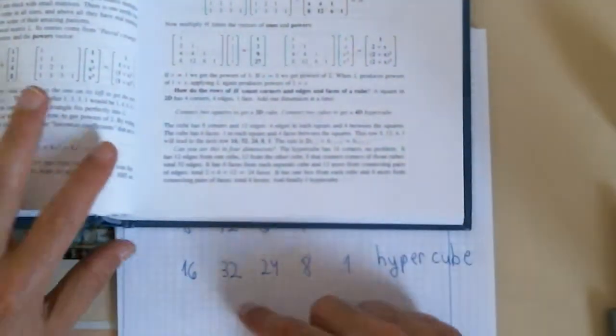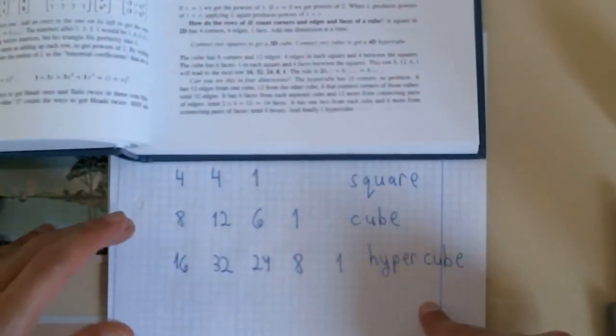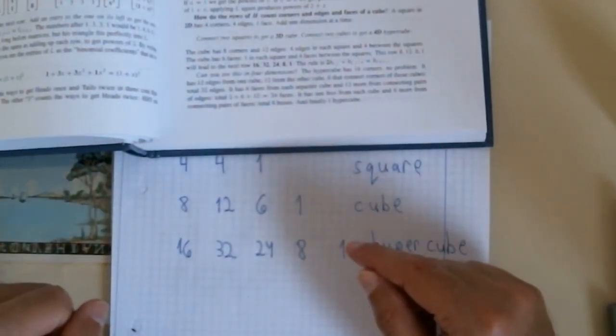And also I wanted you to have the power to do it. For example, if you need a 5-dimensional cube, you can do the next line easily. So now you have the power to do this.